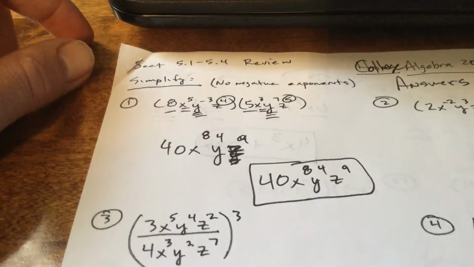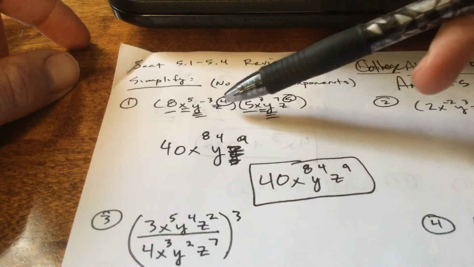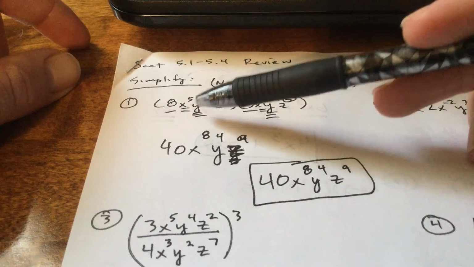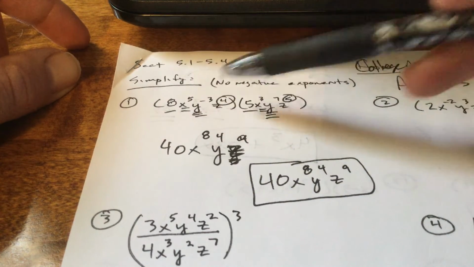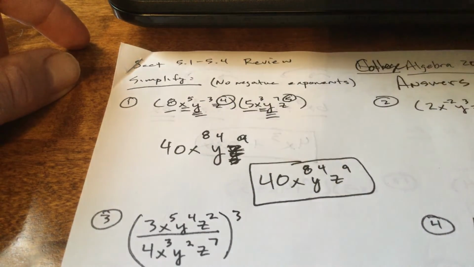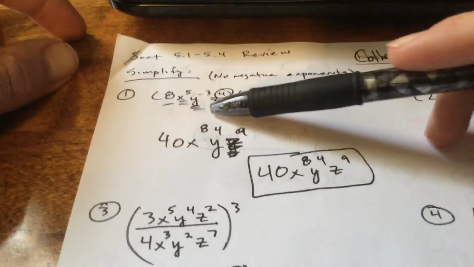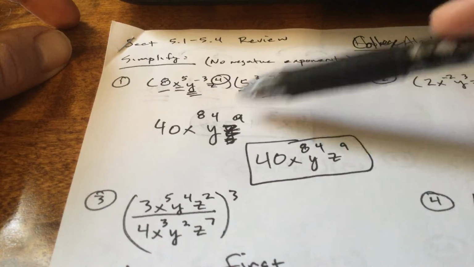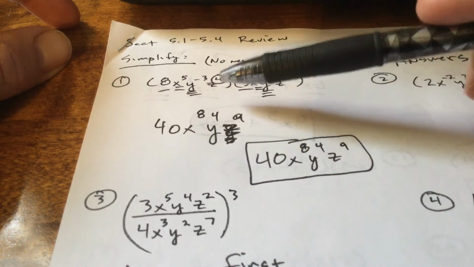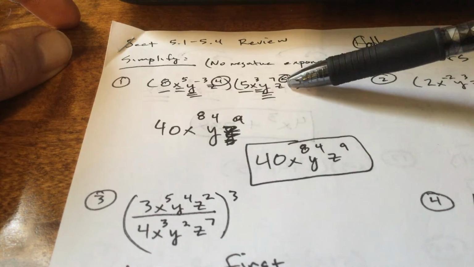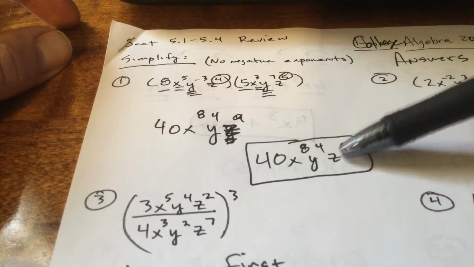Folks, no negative exponents. Simplify. First off, you should do 8 times 5 to give you 50. X to the 5th times x to the 3rd, that is when you add exponents. That's how I got x to the 8th. Y to the negative 3rd times y to the 7th, that's how I got y to the 4th. Lastly, z to the 4th times z to the 5th, that is z to the 9th, which I wrote right here.